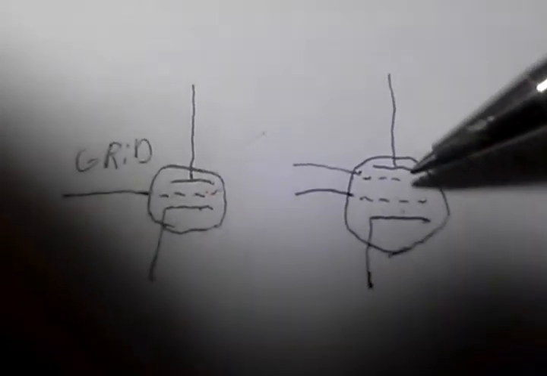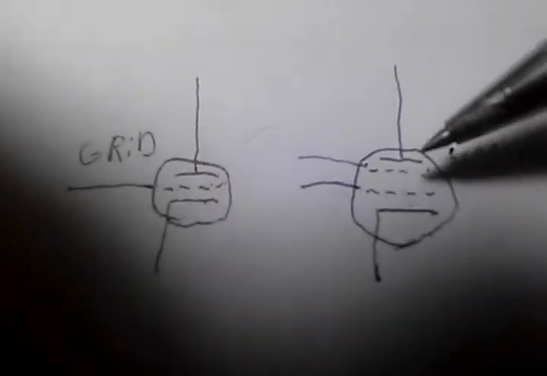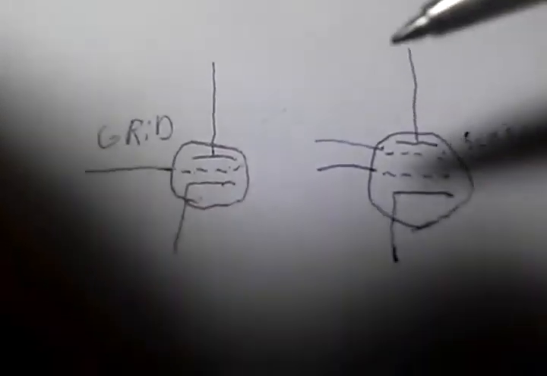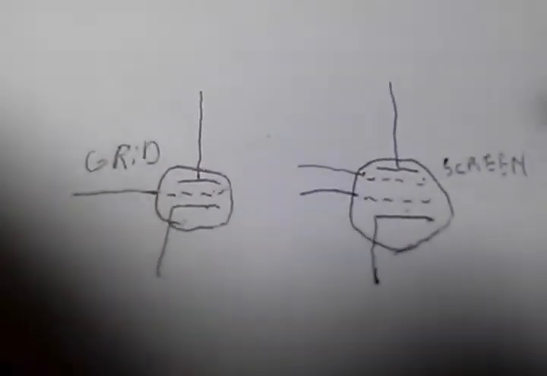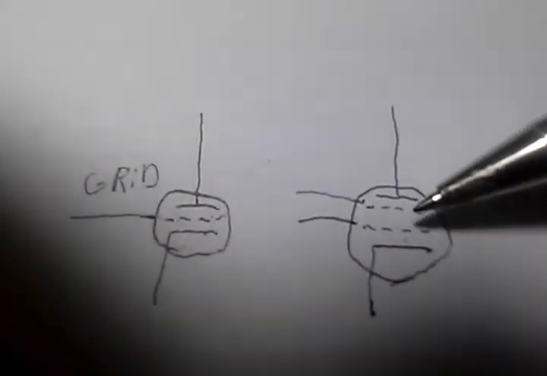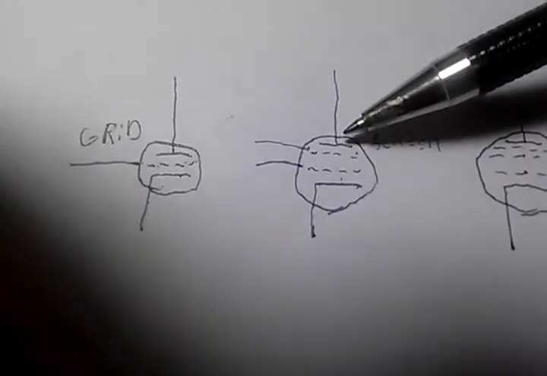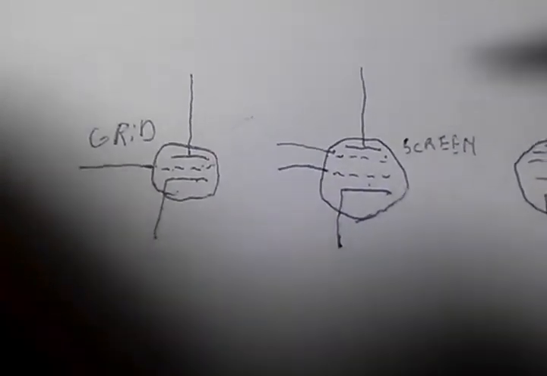The screen grid is basically there to suppress, but it doesn't fully eliminate, the Miller effect. What it does, like the name implies, is screen out the electrostatic coupling between the grid and the anode.